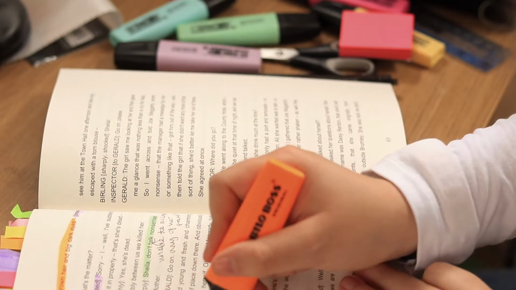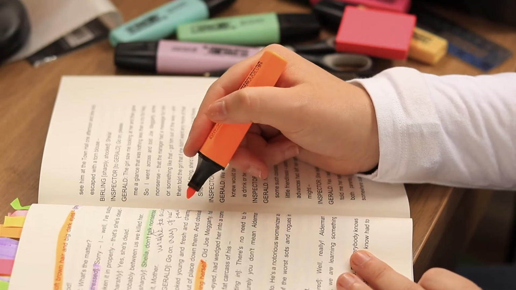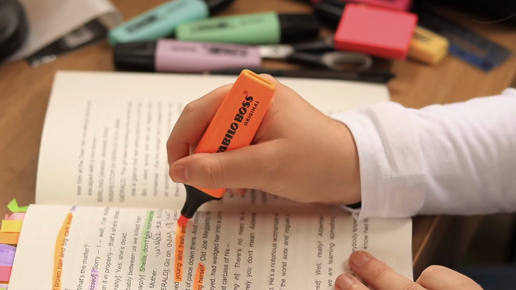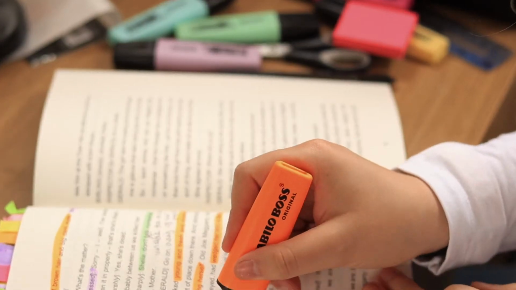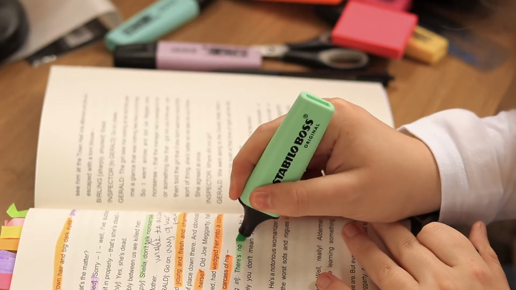If I was going to rank the texts I'm doing, this would probably be first, then Jekyll and Hyde, then poems, then Romeo and Juliet. Really don't like Romeo and Juliet. I'm not going to go into that now because oof.